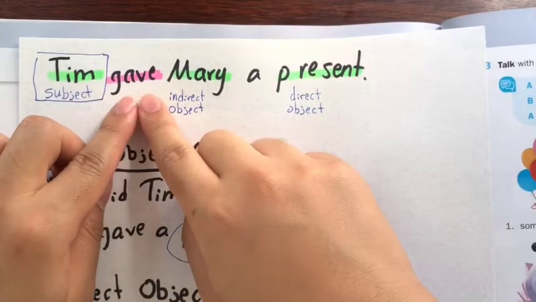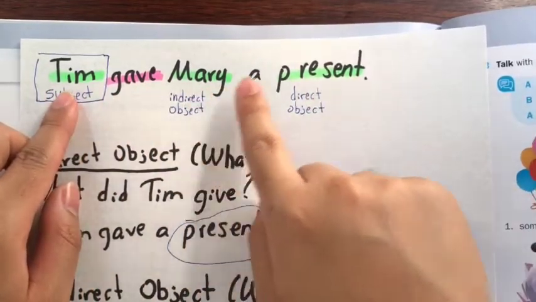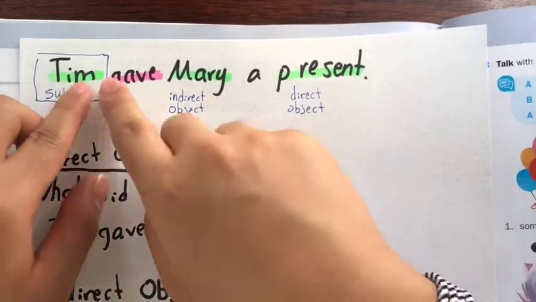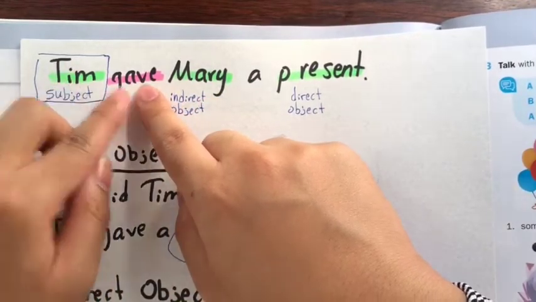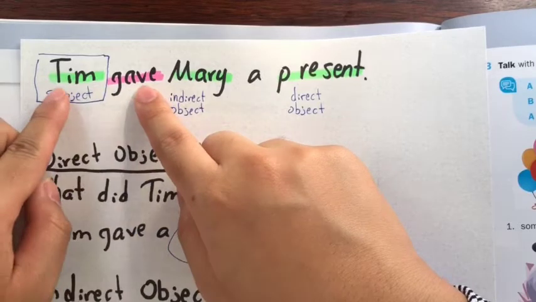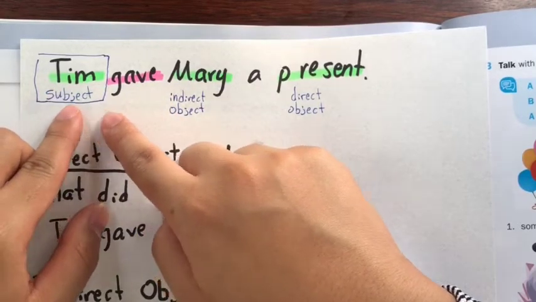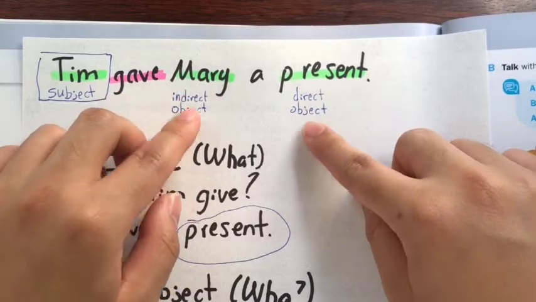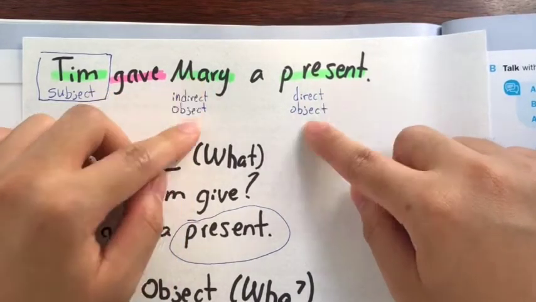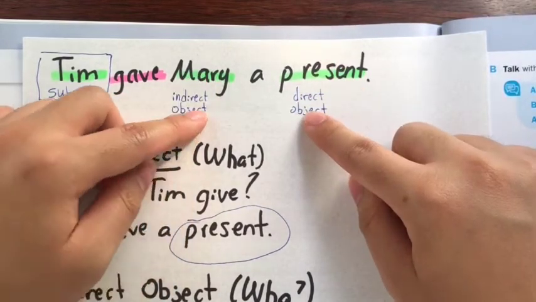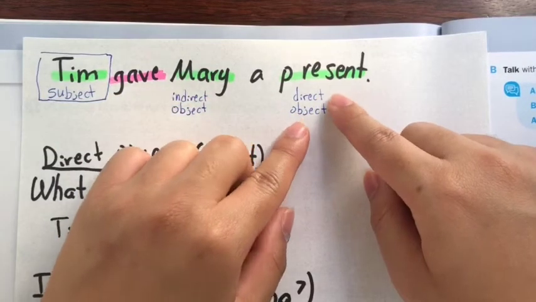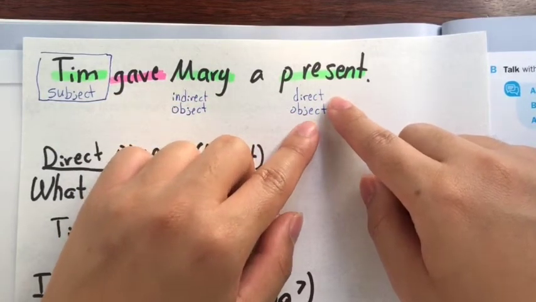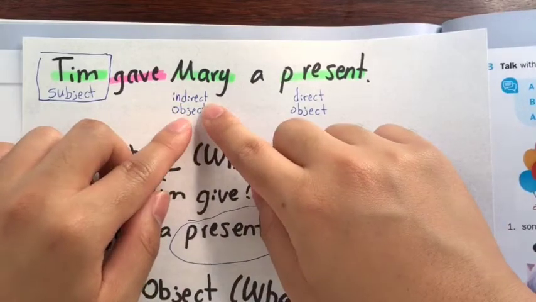We have the verb. We have 3 nouns. The noun that goes with the verb is Tim. So Tim is the subject, which means the other nouns are objects. So with these objects, we want to know the what. The what is the direct object. The who is the indirect object.